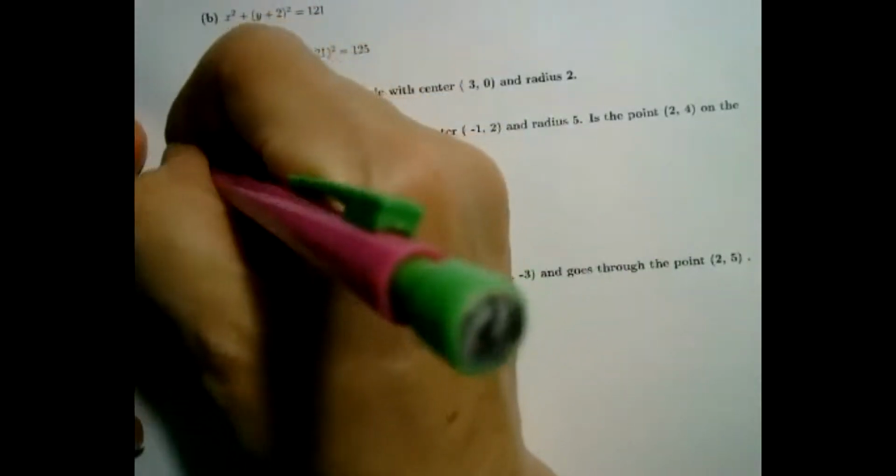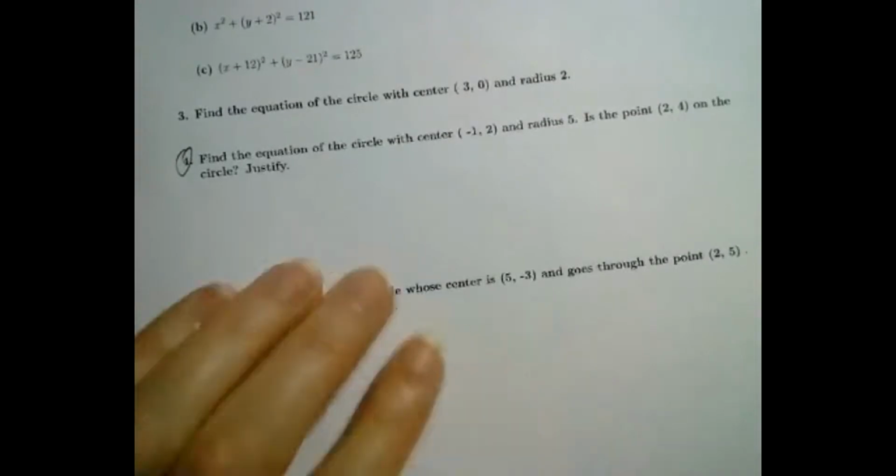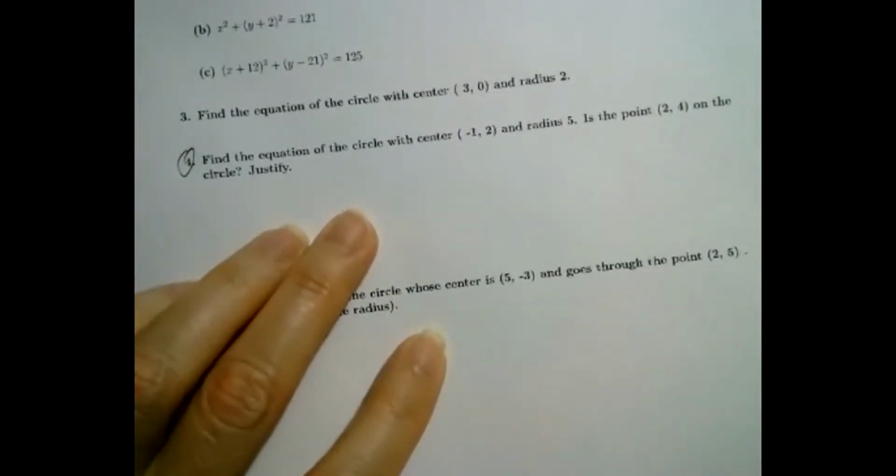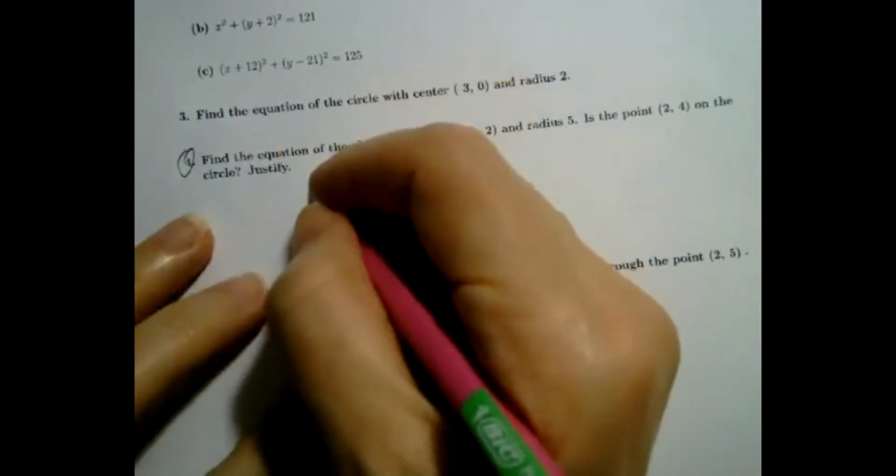All right, number 4. Find the equation of the circle with center (-1, 2) and radius 5. Okay, what's the equation?